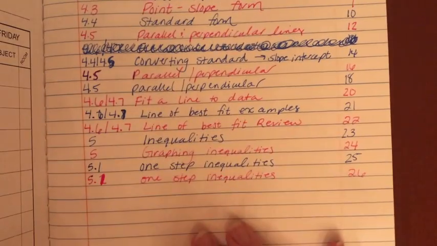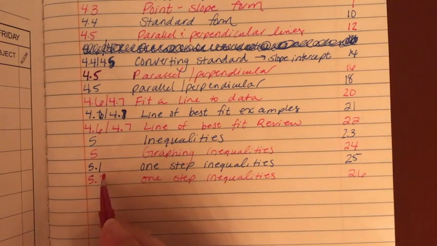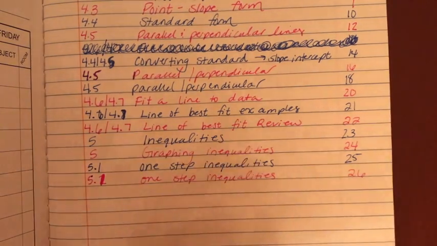Hi everyone, so today we're going to continue with one-step inequality review. So if you could please open your notebooks. Today's lesson, as you can see, I messed up, but it obviously is 5.1, one-step inequalities, and then page 26 for me. So today we're going to be working through how to identify a solution to a one-step inequality when given a variety of answers.